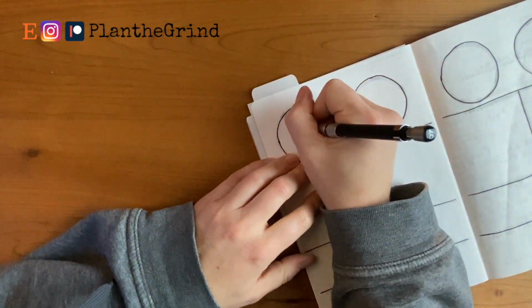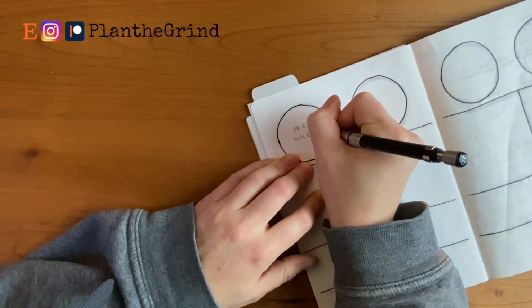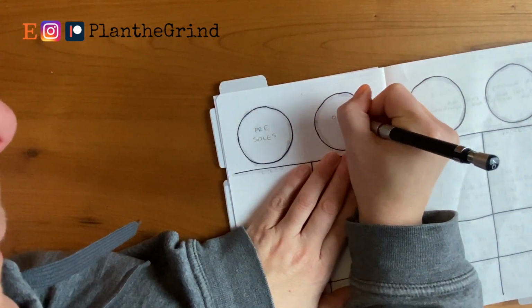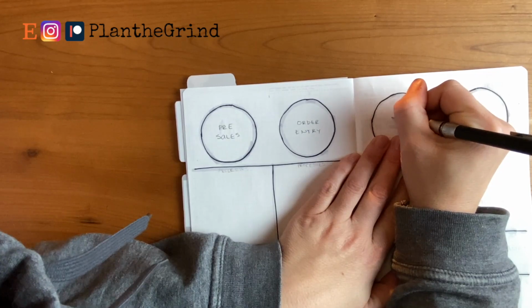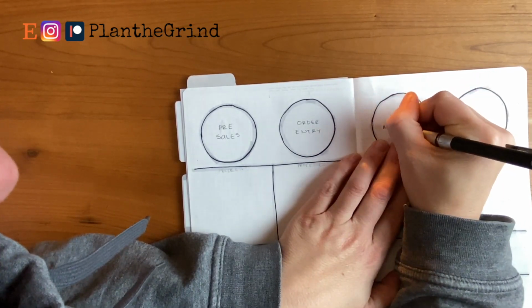So here I'm just putting up pre-sales in that first bucket, order entry in the second circle, then order management in the next circle, and then post-sales.